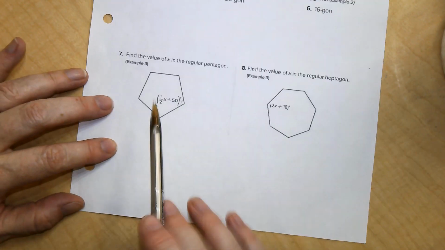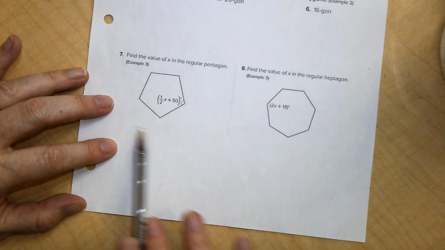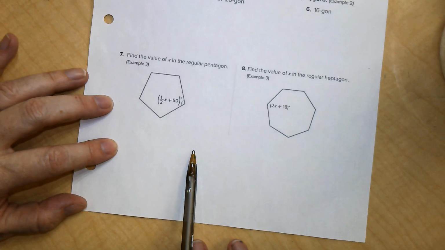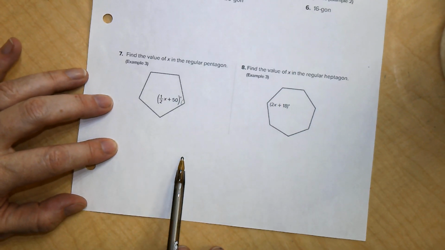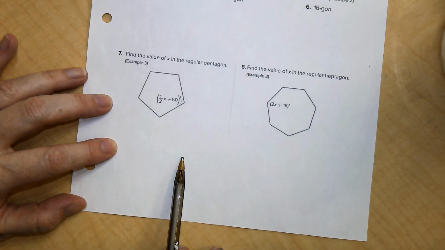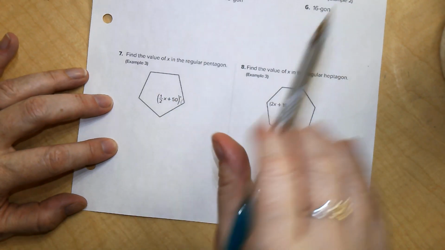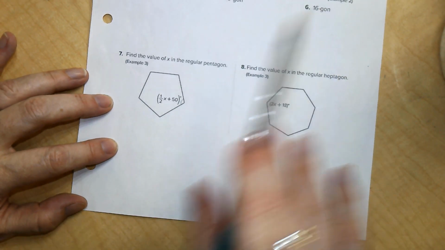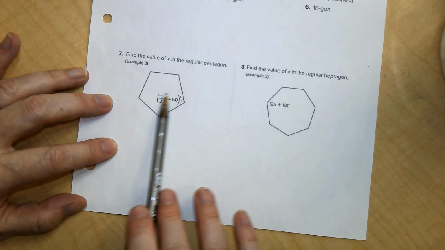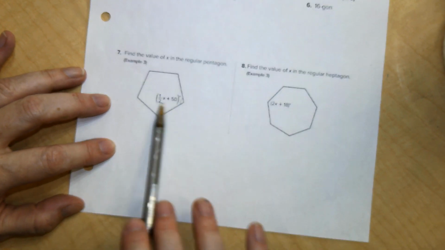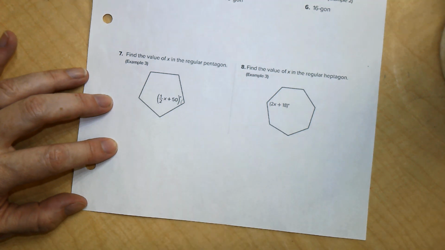We're going to first find the sum of all of these angles divided by the number of angles, or the number of sides. Find out what one angle equals, which is what you've done in steps 1 and 2. And then set this equal to whatever the measure of one angle is.